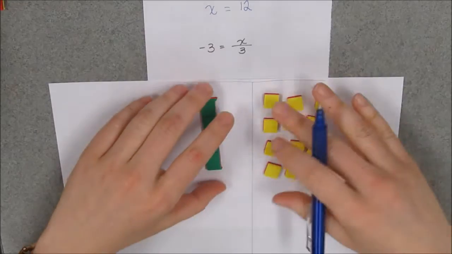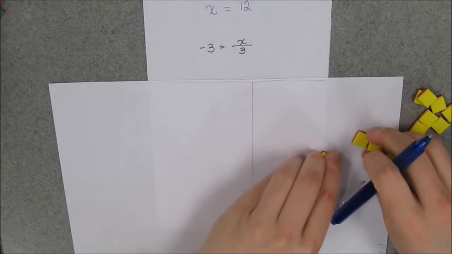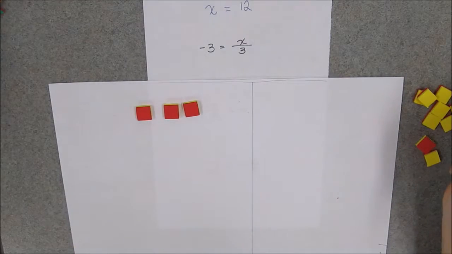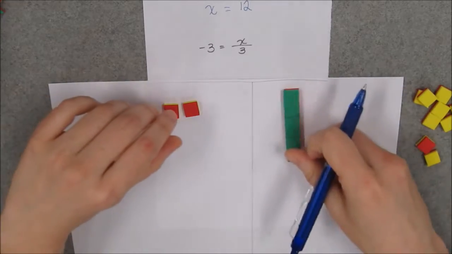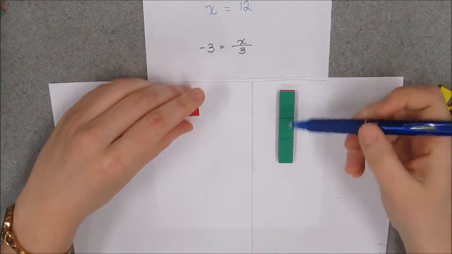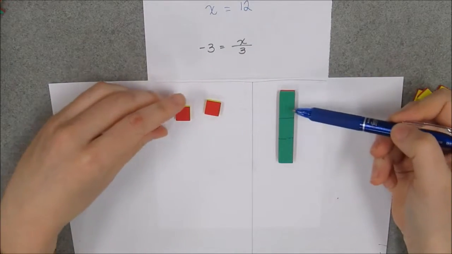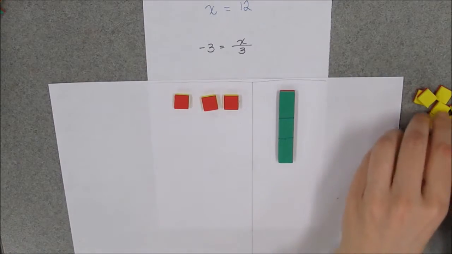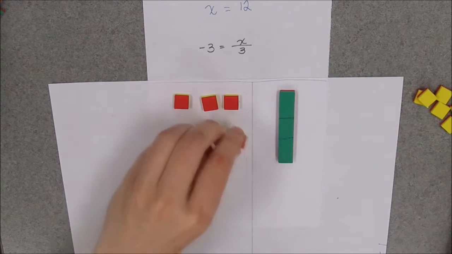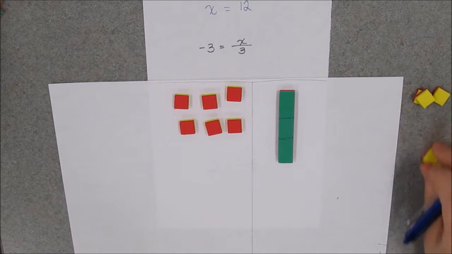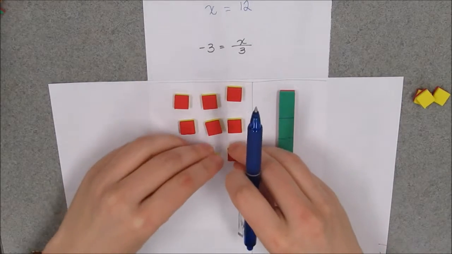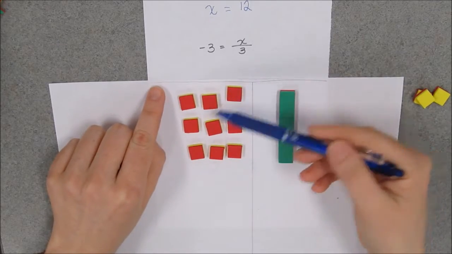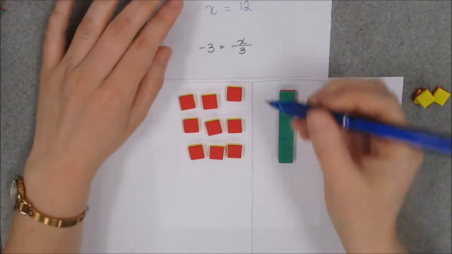Let's look at a new problem. I have negative 3, and that's going to equal x divided by 3. So I have my x, and I've divided it into 3 parts because this is x divided by 3, which means there's 3 parts to x. Each part of x gets 3 negative counters. So there's 1 part of x, 2 parts of x, I need 1 more part, and 3 parts of x. So 3 parts of positive x is 3 sets of 3 red counters, or negative 9.